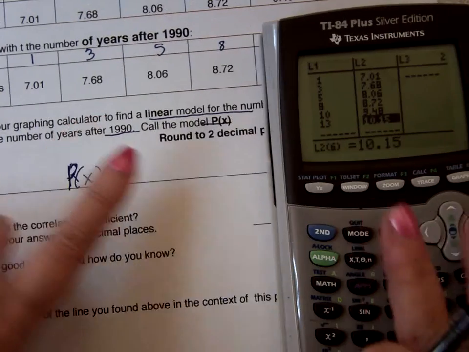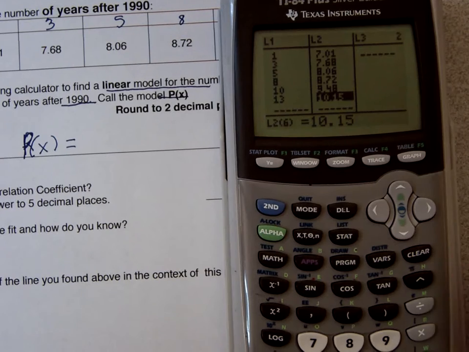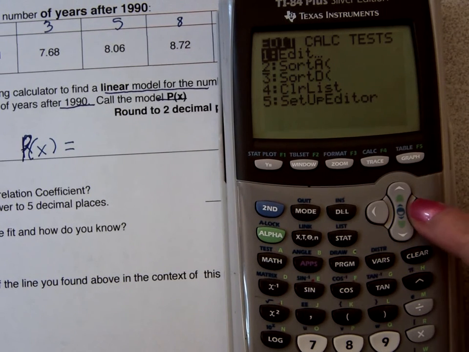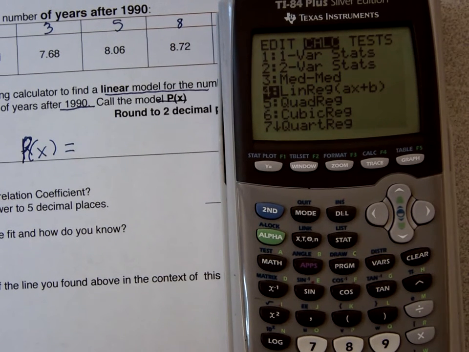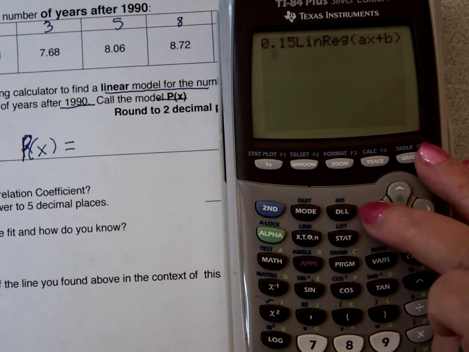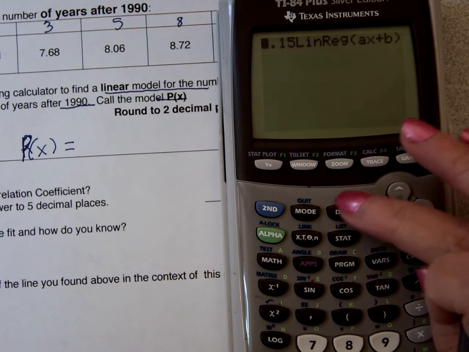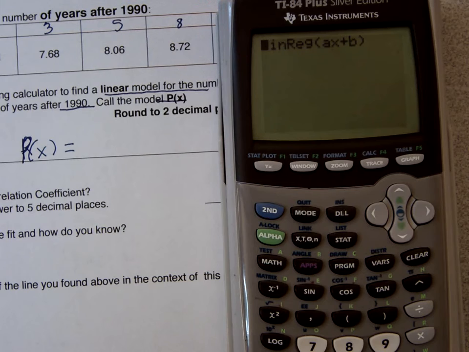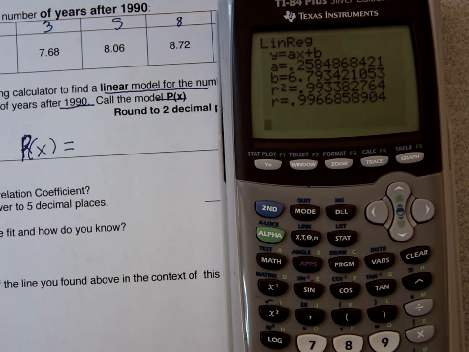And I need to do a linear regression, LINREG, so it's stat. Now I've edited, would mean I put my information in, calculate, down to 4, linear regression, hit enter, and I've got something there that I don't want. That means I'm going to get an error message. So I'm going to come over here, delete this stuff out in front. So it's just LINREG, and enter, and there's my mathematical model.